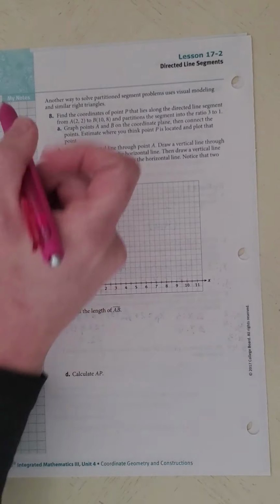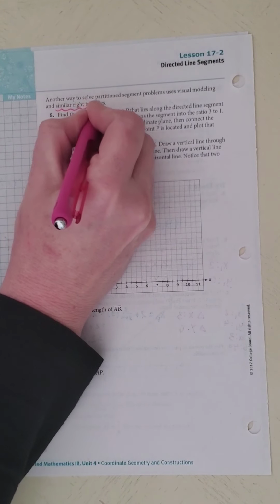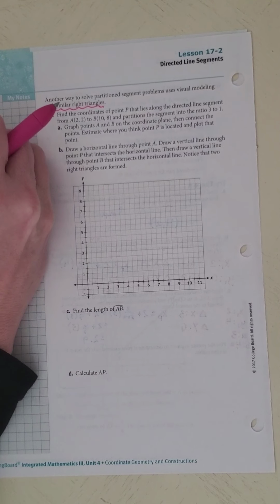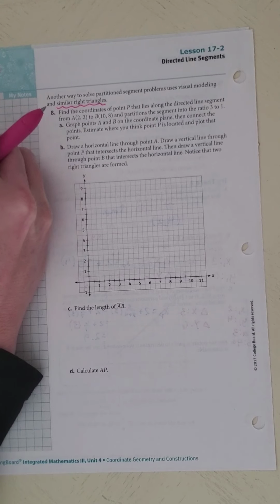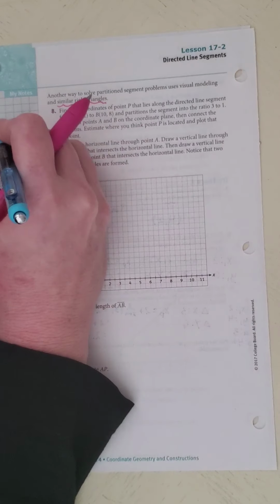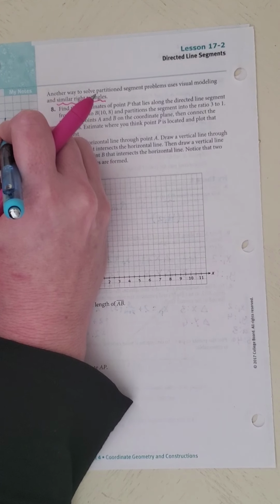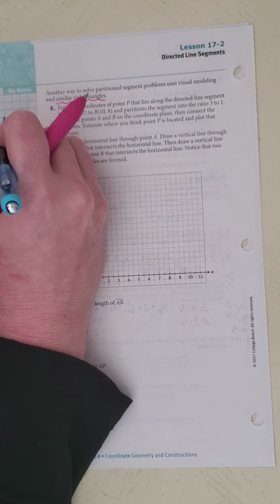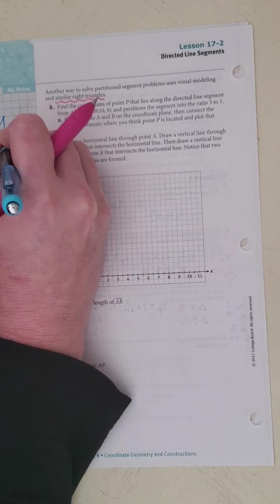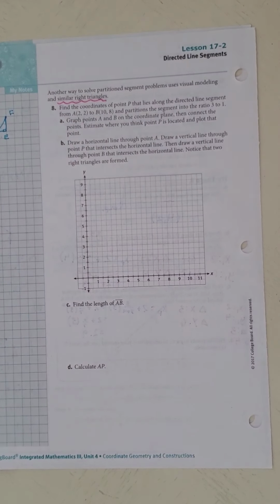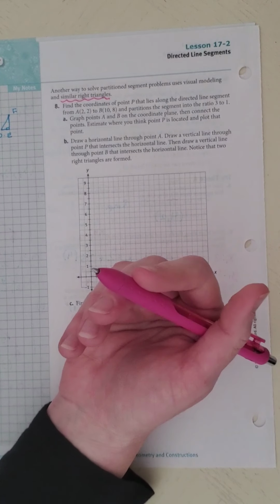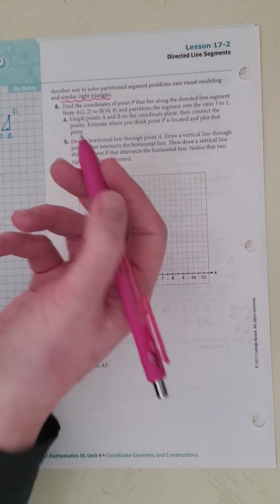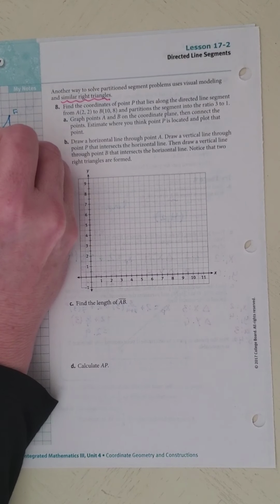So just to refresh your memory, similar right triangles. For example, if you have a triangle ABC and another triangle DEF, the triangles are similar if you have side-angle-side similarity, side-side-side similarity, or the one we generally are going to be using, called angle-angle similarity.